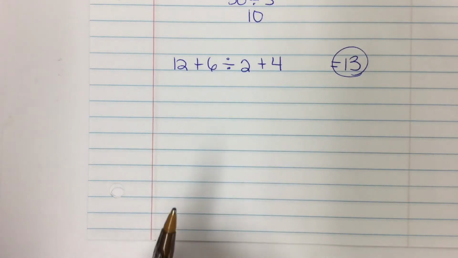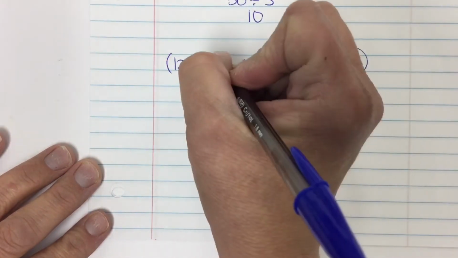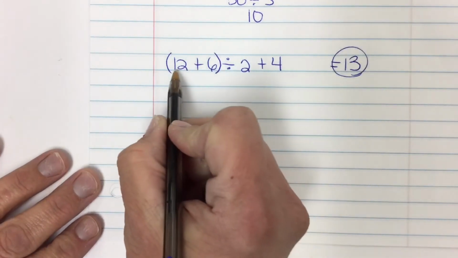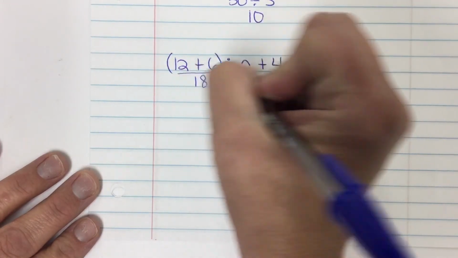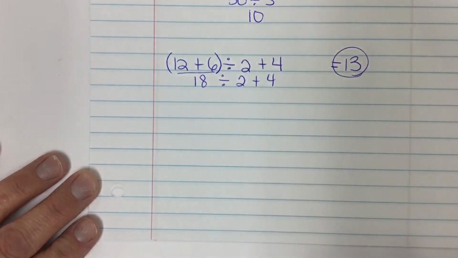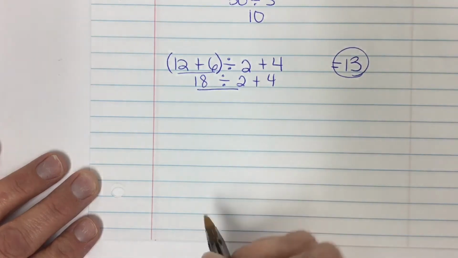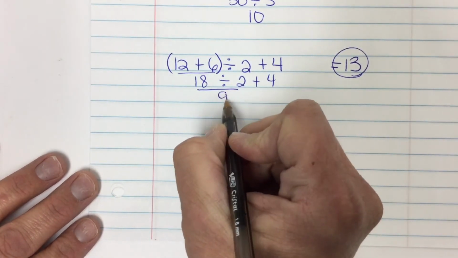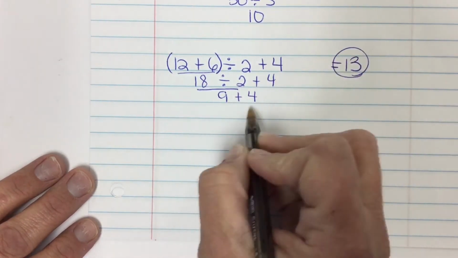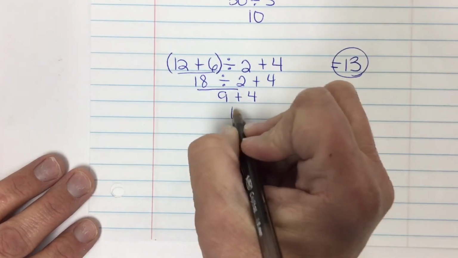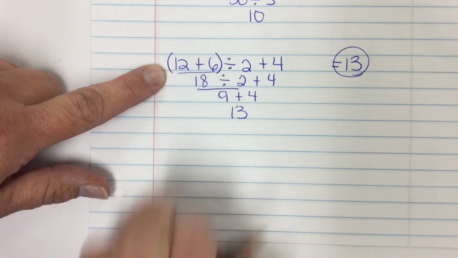Okay, we have to think about it. All right, so let's think. Let's put the parentheses here and see what we get. So we got to do parentheses first. That would be 18 divided by 2 plus 4. And then no parentheses, no multiplication, just division. 18 divided by 2 is 9. Bring down the plus and the 4, and 9 plus 4 is 13. So that would be a good place to put the parentheses, right? Putting the parentheses around 12 and 6 made it correct.